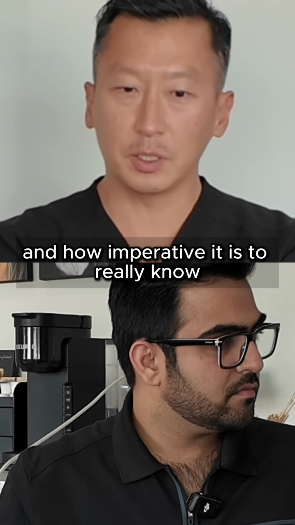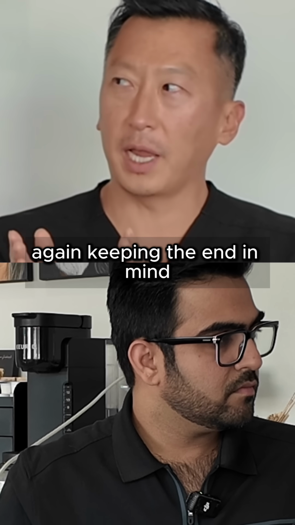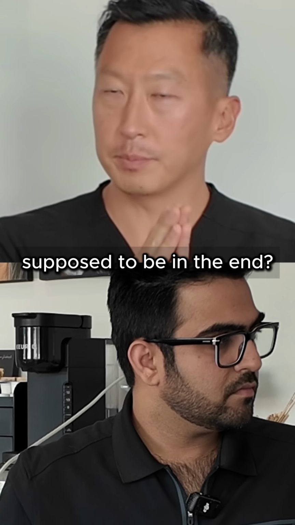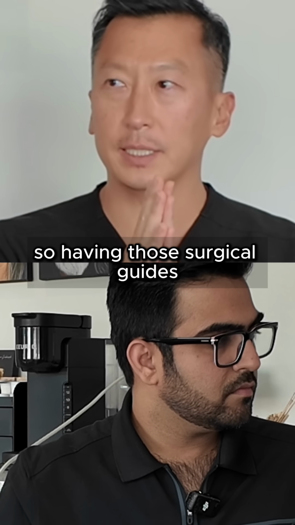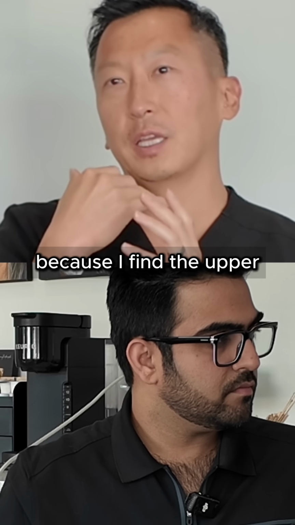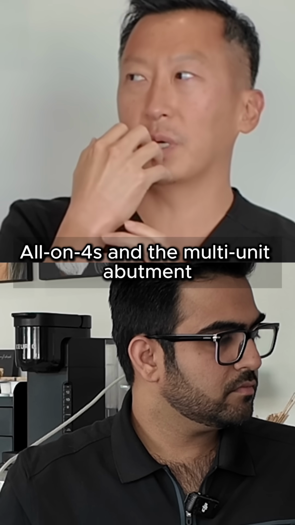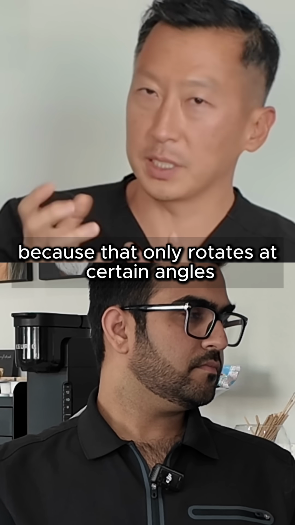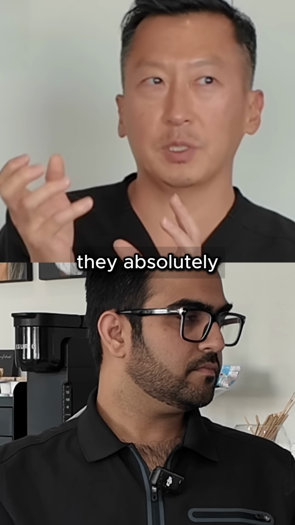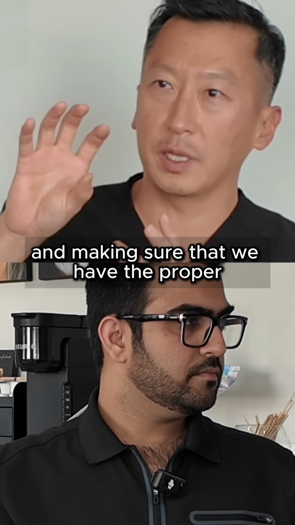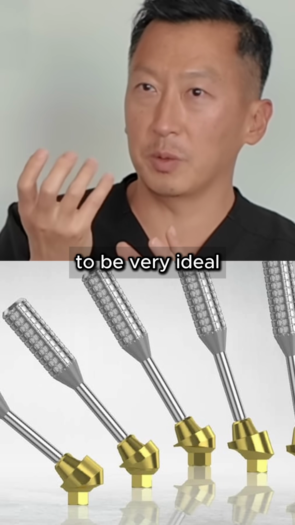and the hygiene. Right. And how imperative it is to really know, keeping the end in mind, where the ideal positioning of the teeth is supposed to be in the end. So having those surgical guides matters. I love working with you guys because, in the upper all-on-4s, the implant rotation and the multi-unit abutment timing matter, because that only rotates at certain angles. They are absolutely the best positioning for that dental implant, making sure we have the proper rotation of that multi-unit abutment to be very ideal.